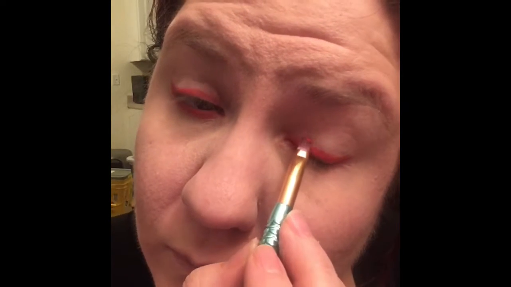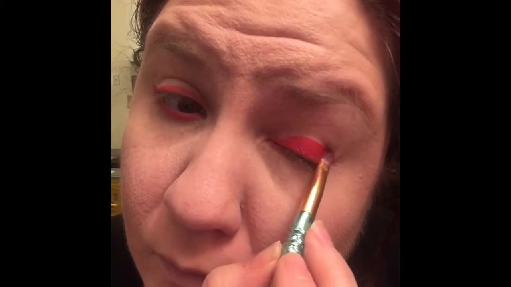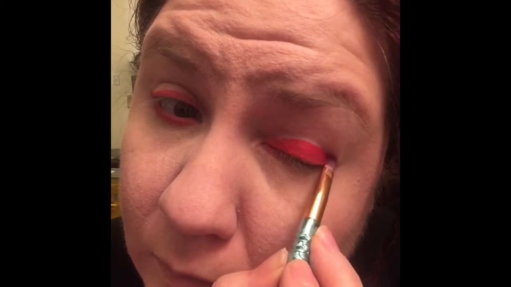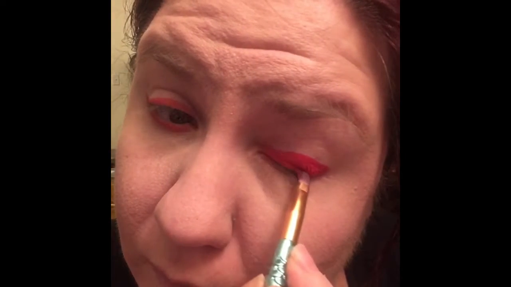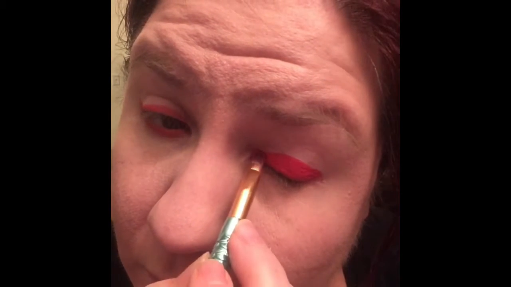I used a brush to apply it to my upper lids. I preferred to do that over actually just smudging on the lipstick itself, because with a smaller brush it gives you more control over where you're putting the color and the shape that you are creating.